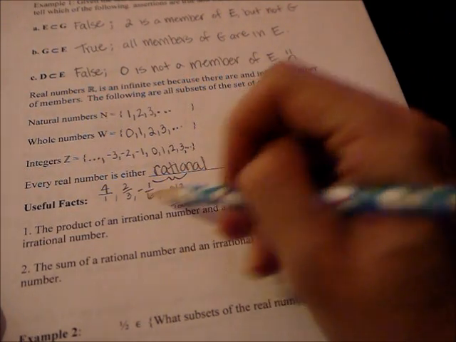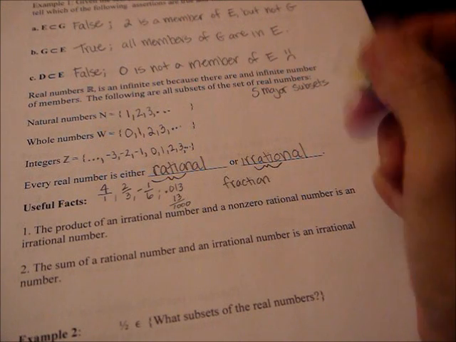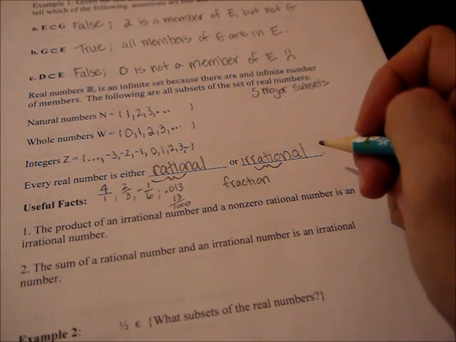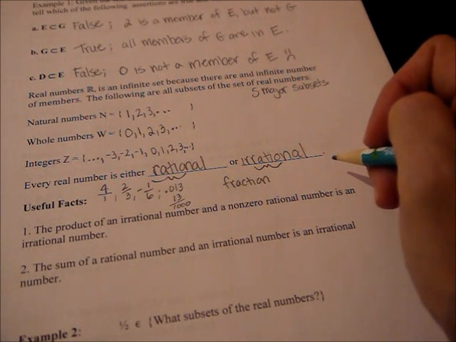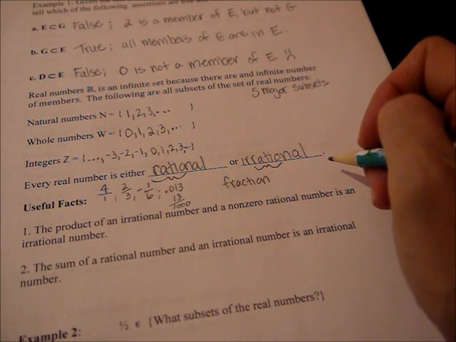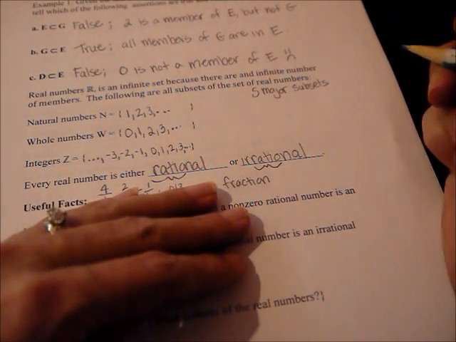Irrational numbers cannot be written as a fraction. And you might be thinking, I can't think of any. Well, an irrational number like basically pi, 3.141, you know, they go on and on and on forever. It doesn't repeat. There is no pattern or anything. Those are irrational numbers, okay?